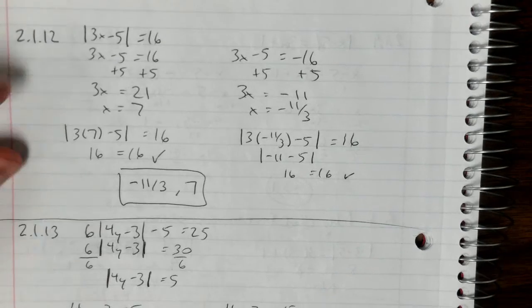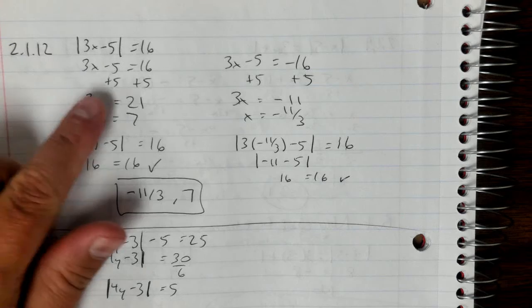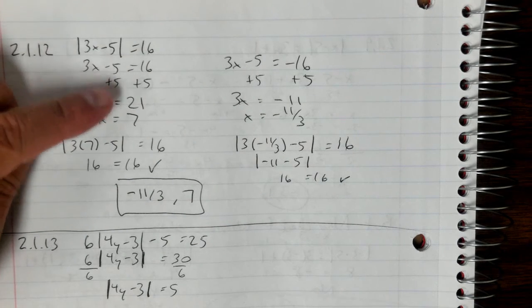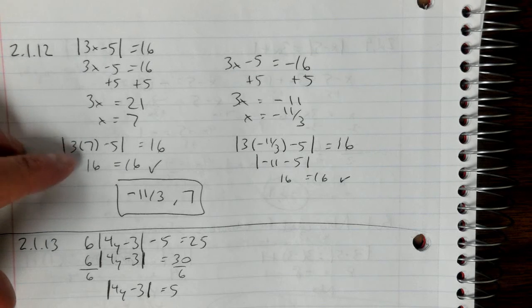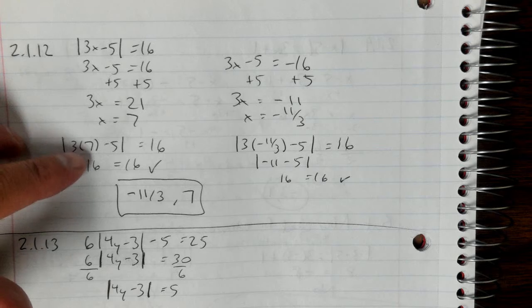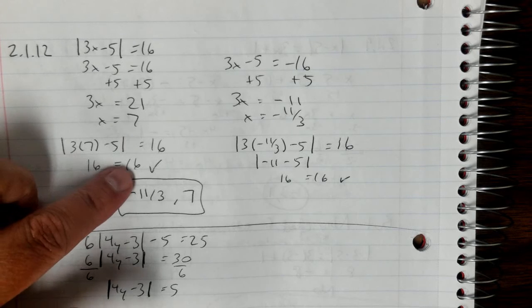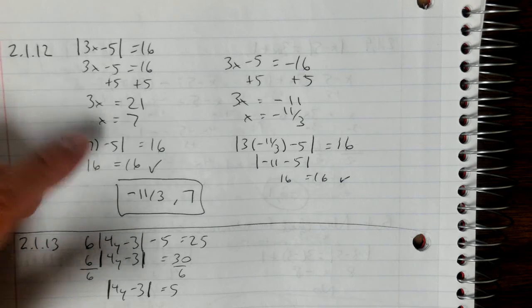Okay, now on this one, we set it equal to positive 16 and negative 16, and then we add 5 across the board. 16 plus 5 is 21. 21 divided by 3 is 7. Then I plugged it in. 3 times 7 minus 5, that's 21 minus 5 is 16, and that is equal to 16, so that worked, which means that 7 is an answer.